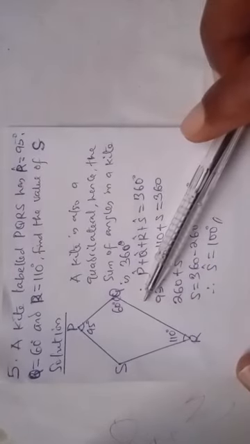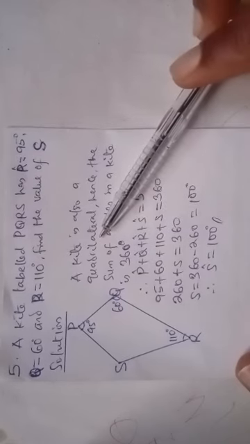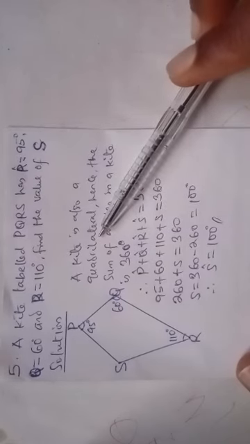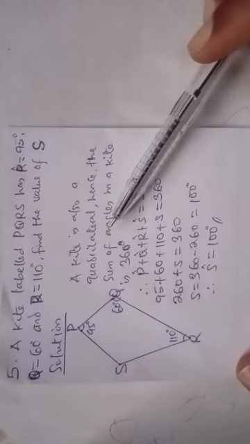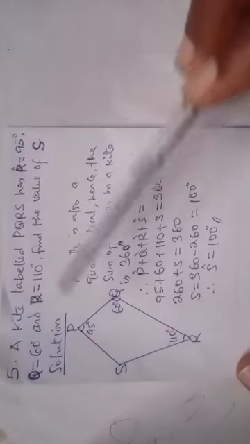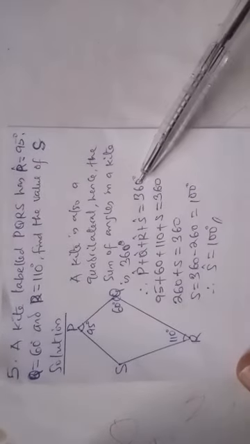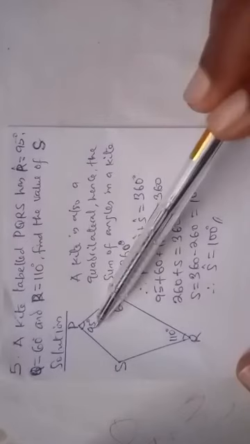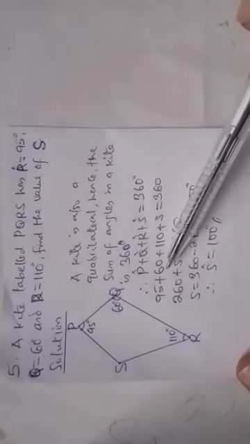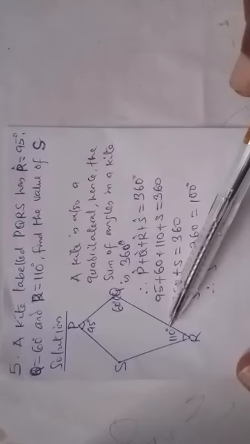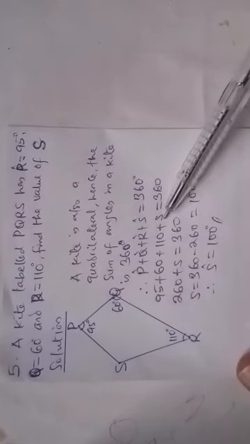Now a kite is also a quadrilateral. For this reason, the sum of all the angles in a kite is equal to 360 degrees. So I'll simply add all the angles and sum them to 360 degrees. P is 95, Q is 60, R is 110, x is unknown.